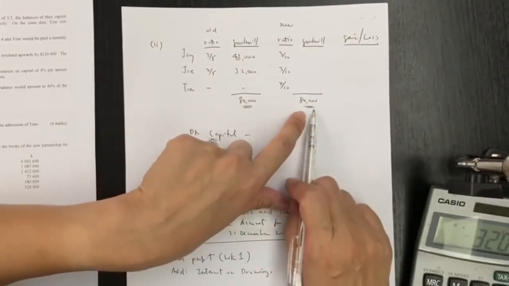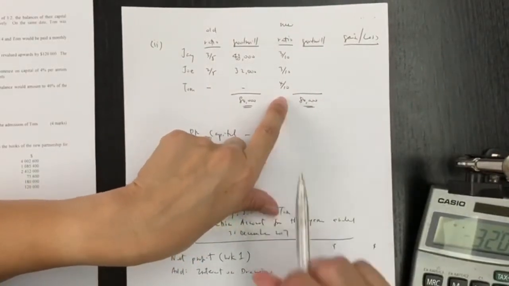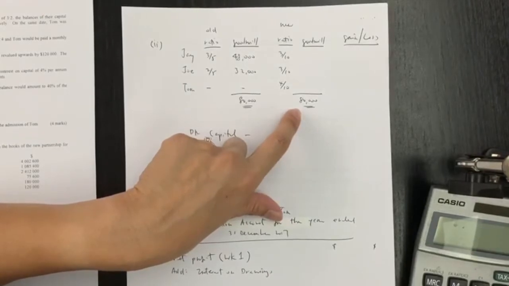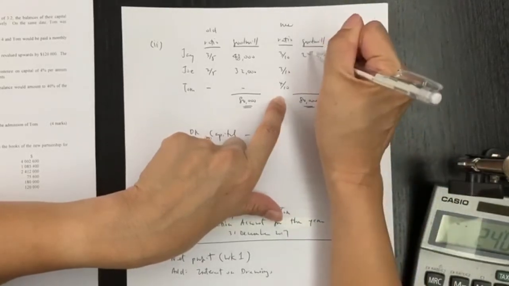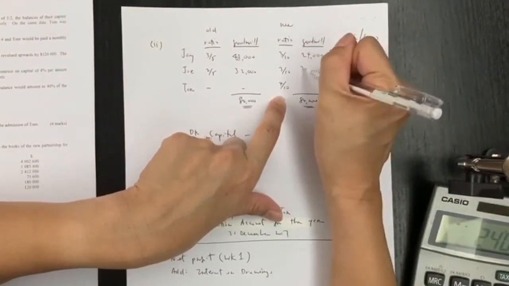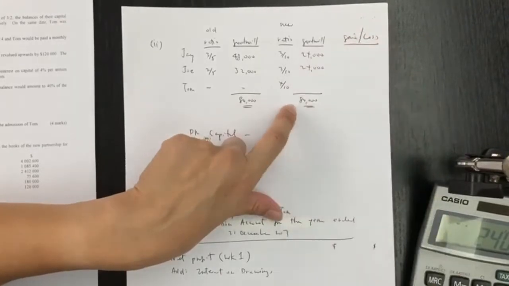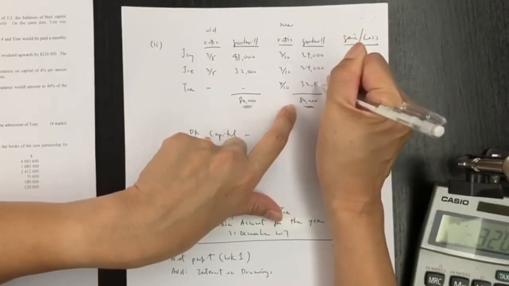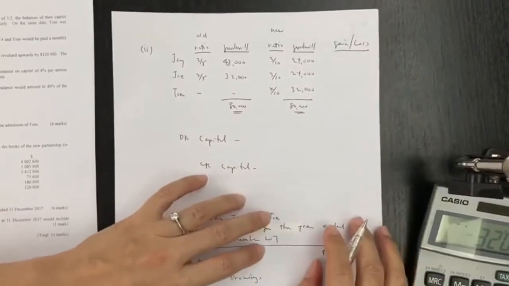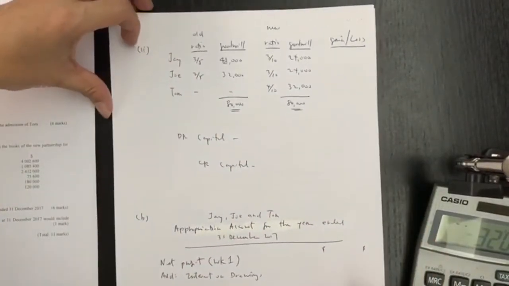If we change to the new ratio and share among the three of them, 80,000 divided by 10 times 3 is 24,000, and this is also 24,000 for the others. The remaining is 24,000 times 2 and minus 80,000, so that is 32,000. This part is exactly the same as before.